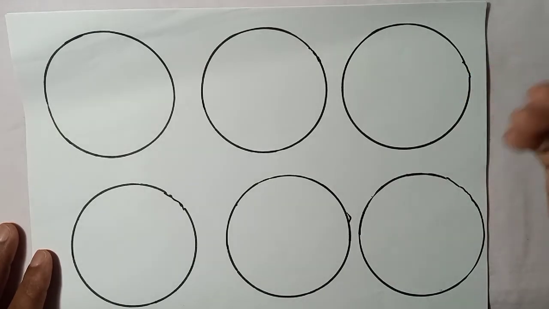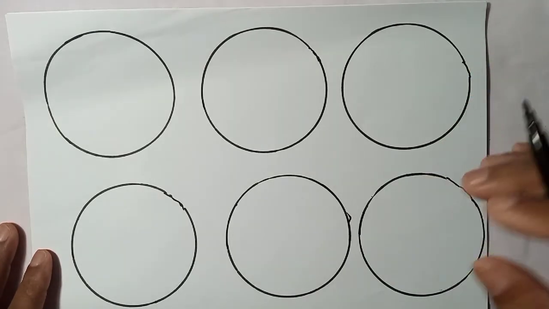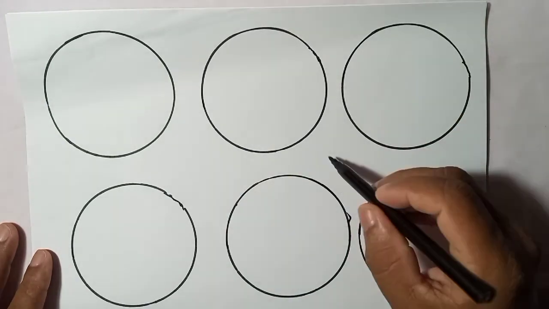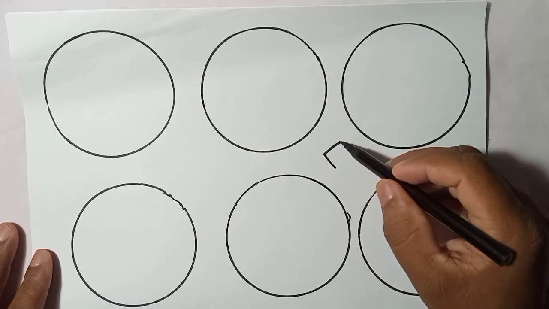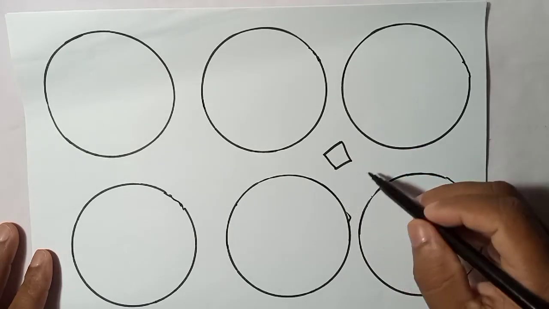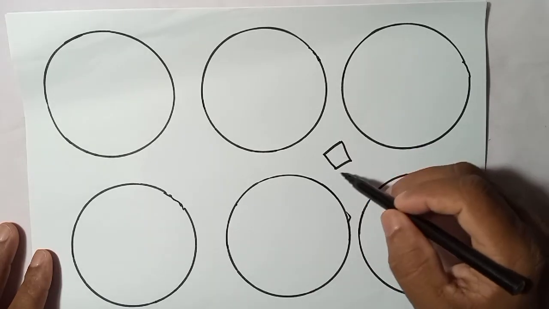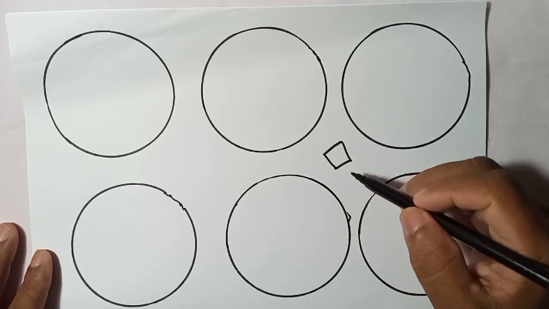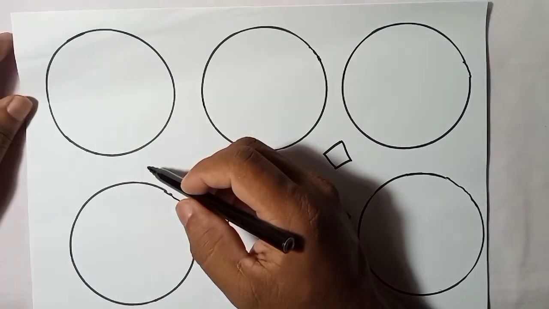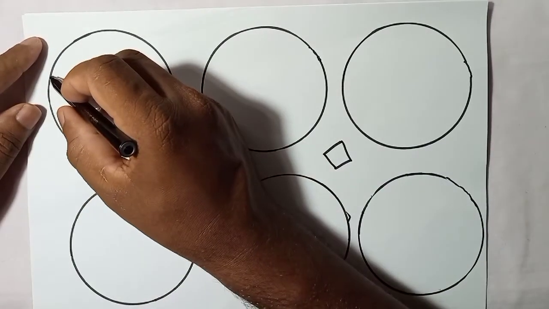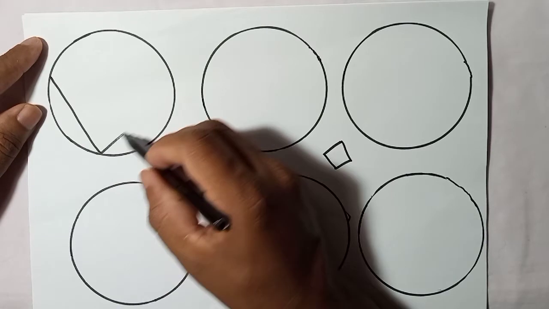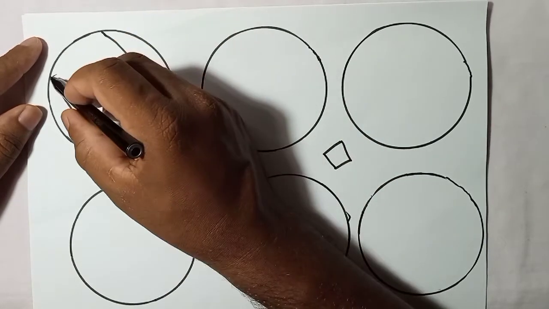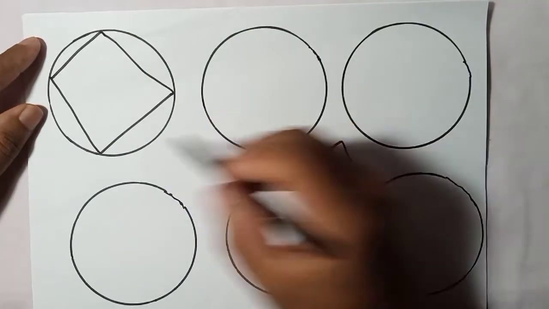Normally, rectangle, square, trapezium, parallelogram, those are all quadrilaterals because they have four sides. For example, if you have this kind of shape, any shape, it doesn't matter, anyhow it has four sides, then we can call it a quadrilateral. But a cyclic quadrilateral means that inside the circle you have a four-sided shape like this.